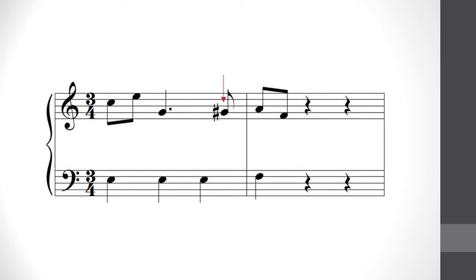The following is an example of a chromatic passing tone. The chord tones of the first measure make up the C major chord, C, E, and G. The chord tones in the second measure make up the F major chord, F, A, and an implied C. The G sharp is therefore a non-chord tone. It is the passing tone between chord tone G from the chord in the first measure and chord tone A from the chord in the second measure.